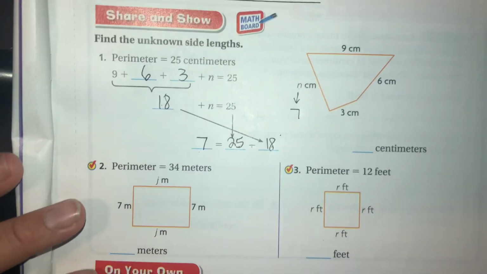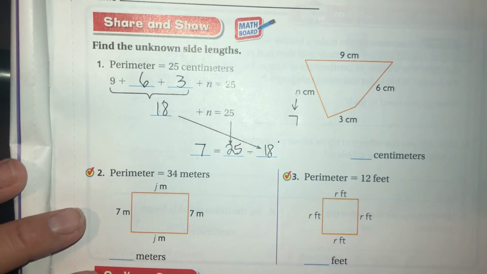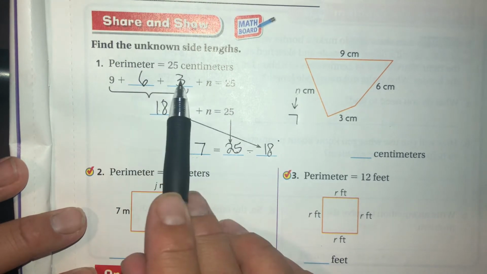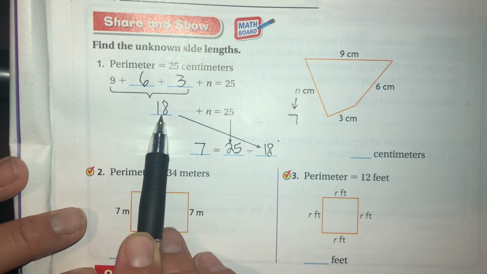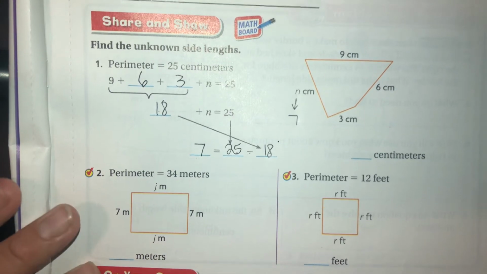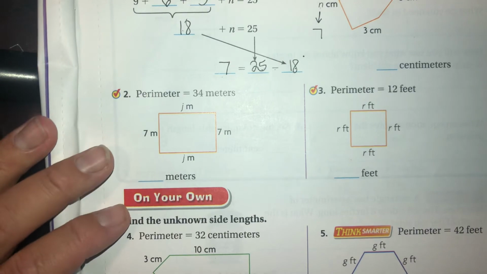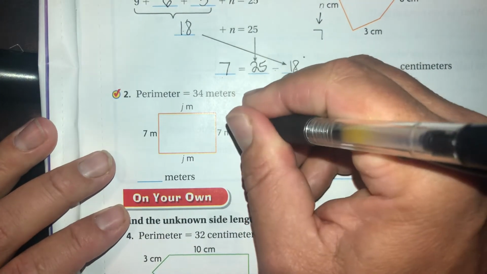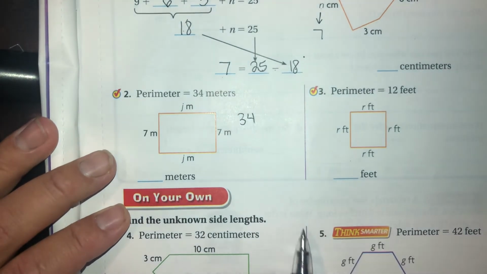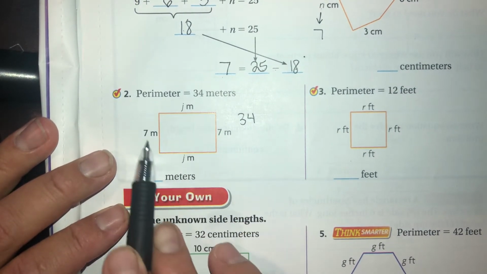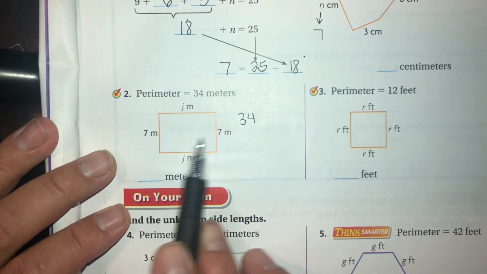So that's the way we can figure out the unknown. Write down or add up what you do know, subtract it from the total, and you can figure it out. Let's jump in, and maybe a few more problems will help you out. So we know the whole thing is 34. And let's see, what do we know? We don't know what these two are, but we do know what this is.